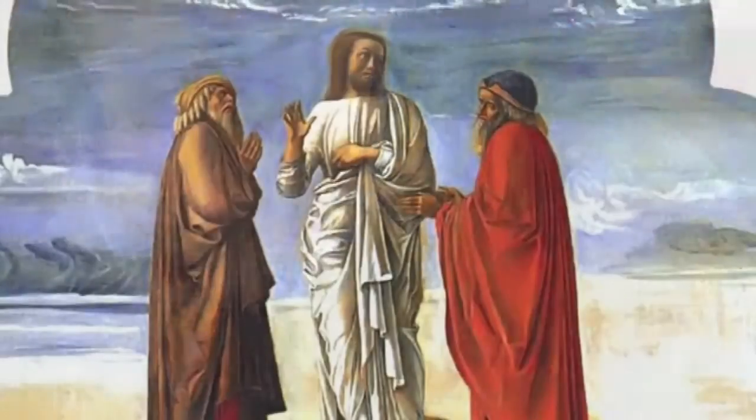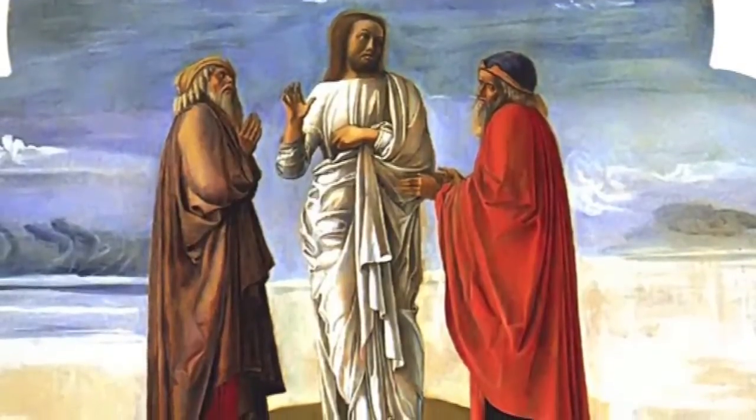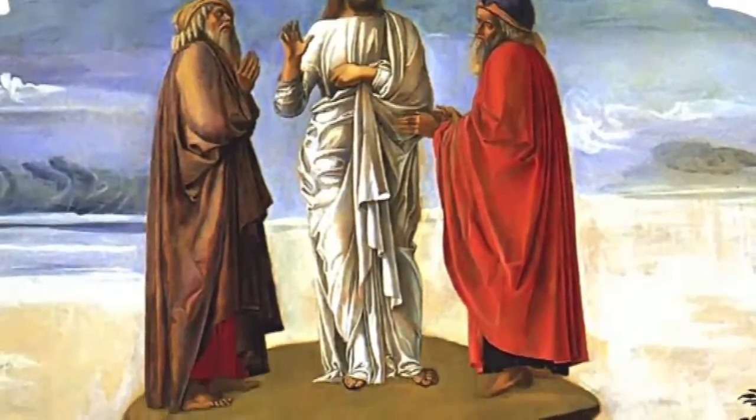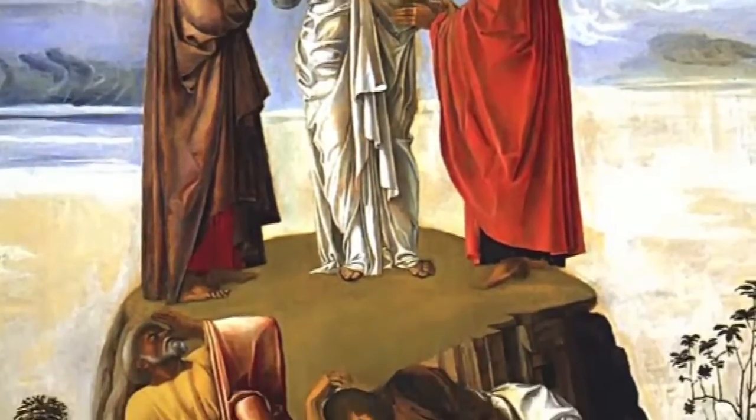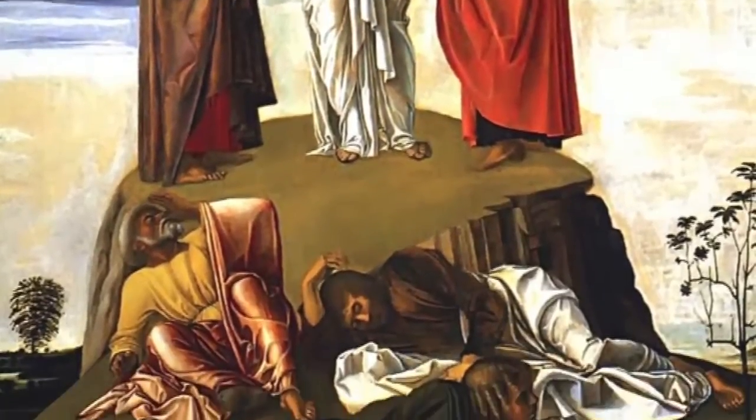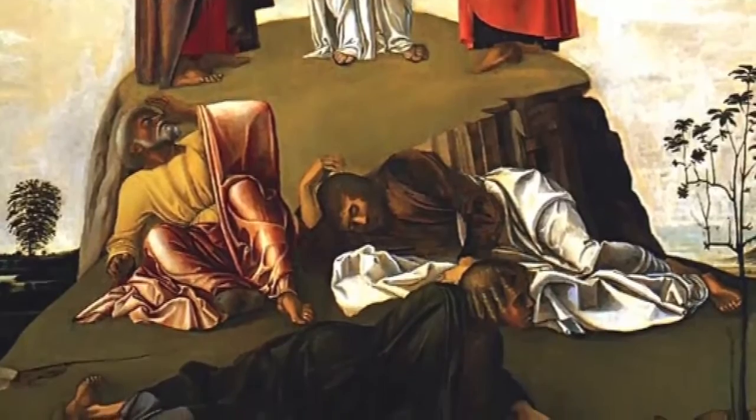"We ourselves heard this voice come from heaven while we were with him on the holy mountain." And of course we know only Peter, James and John were with Jesus on this mountain. So this is a clear reference to something they have seen.